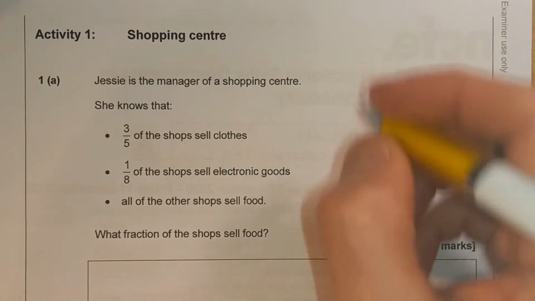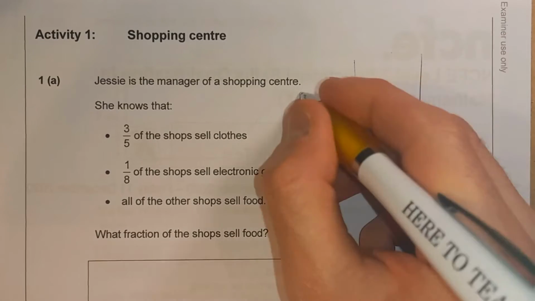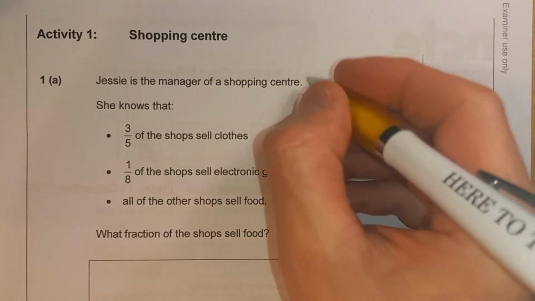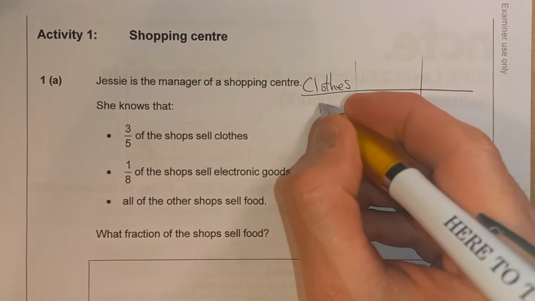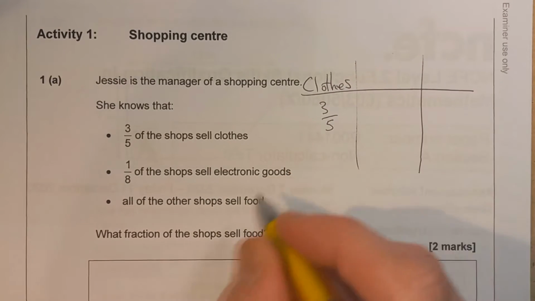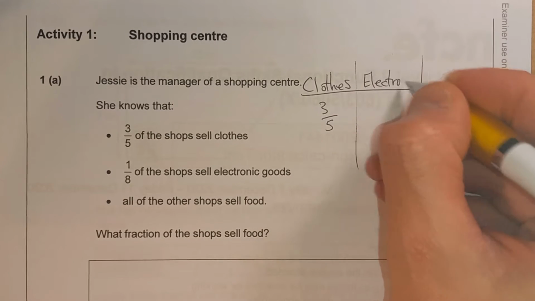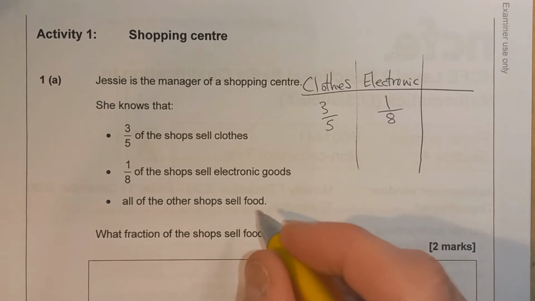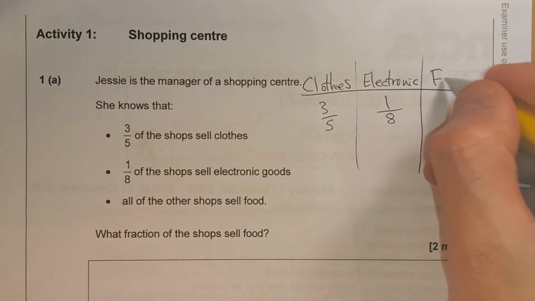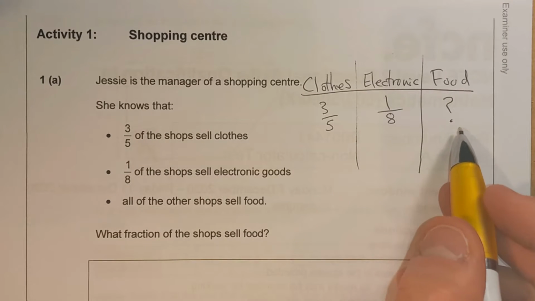Okay, well, let's think of this in a bit of a table. So we've got clothes, that's 3/5. We've got electronic goods, that's 1/8. And all the others sell food. So food is question mark. So we're trying to work out what this is, okay?